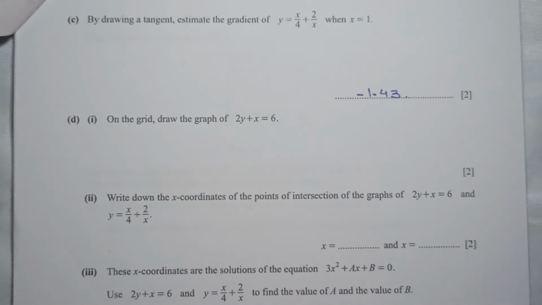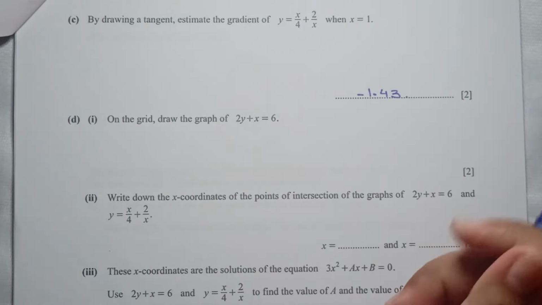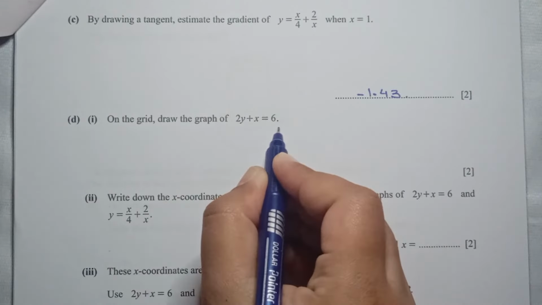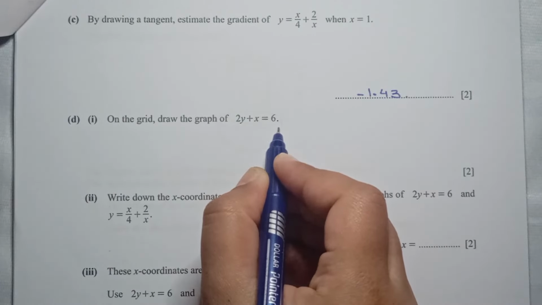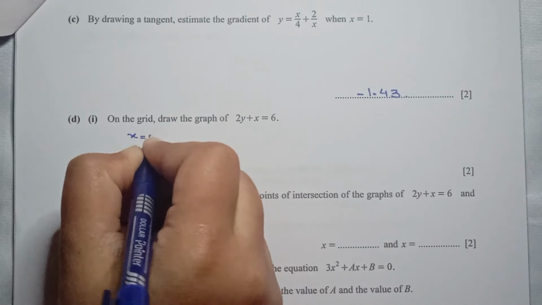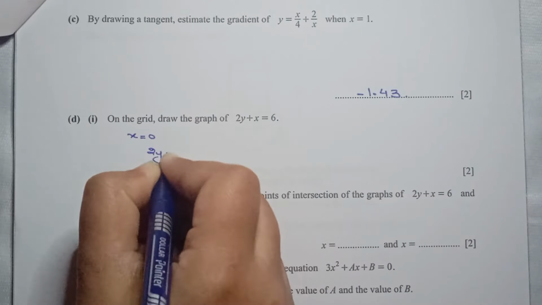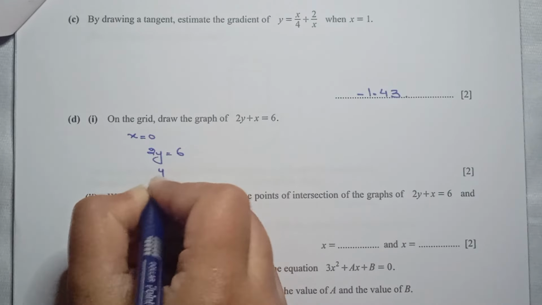Now for the D part, first on the grid, draw the graph of this. We can draw the graph of this equation by using the x and y intercept method. So when x is equal to 0, what is the value for y? 2y would be equal to 6 and y would be equal to 3.